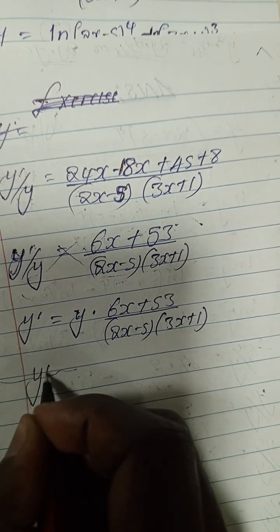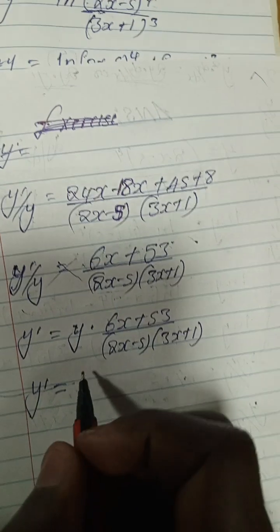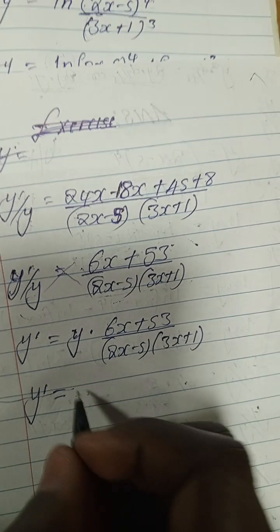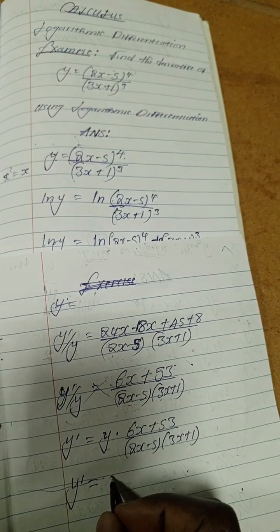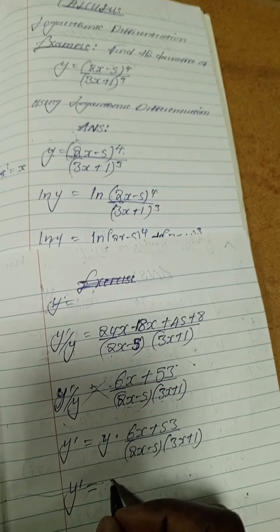So y prime is going to be equal to, remember we have our equation there. I hope you can see clearly.